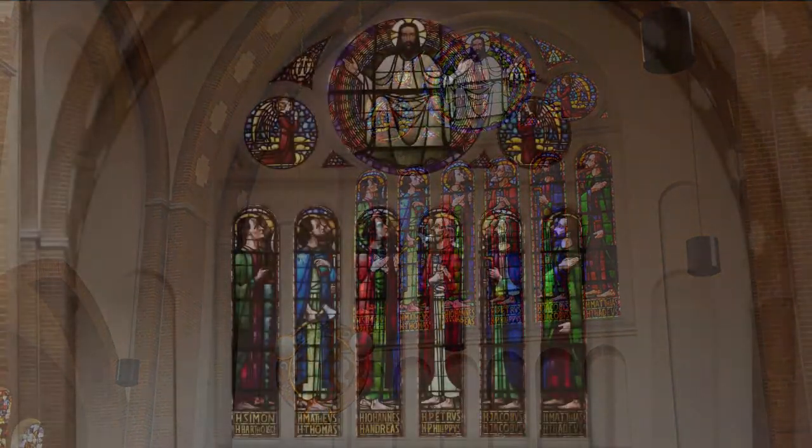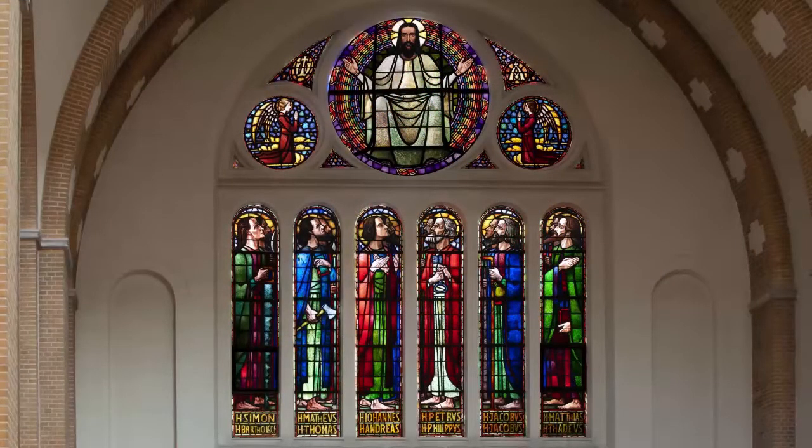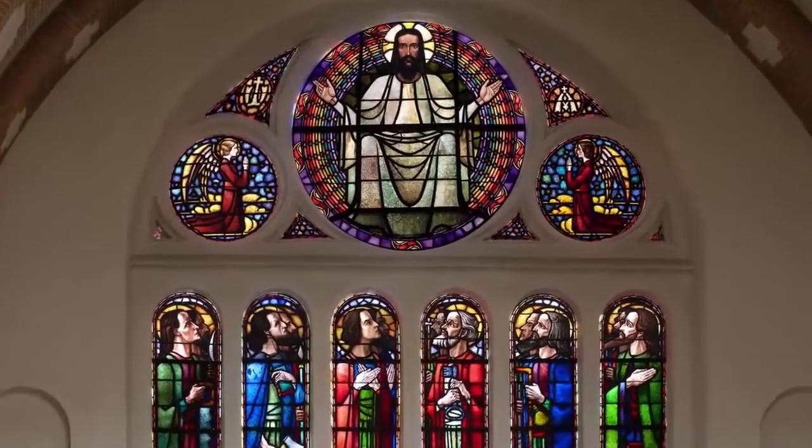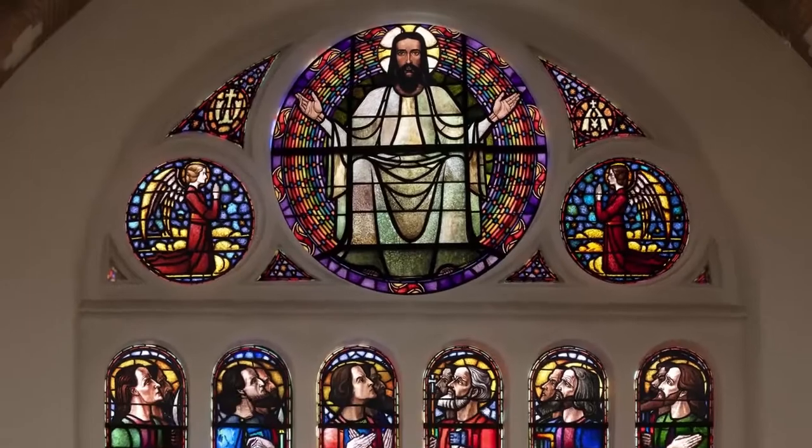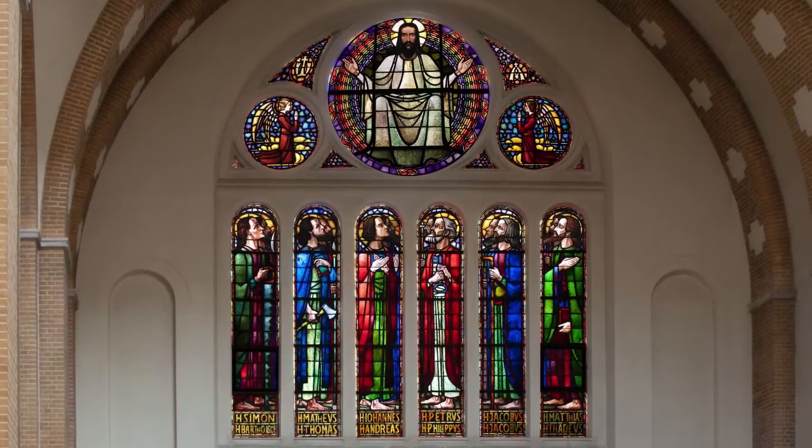As far as style goes, Toorop wanted to move away from the manufactured neo-Gothic windows with their pious, brightly colored depiction. The window consists of two parts. The upper is a rosette window or tondo. There we see Christ on a throne flanked by two tondi with angels. Beneath that are 6 narrow vertical windows with the 12 apostles, 2 by 2.